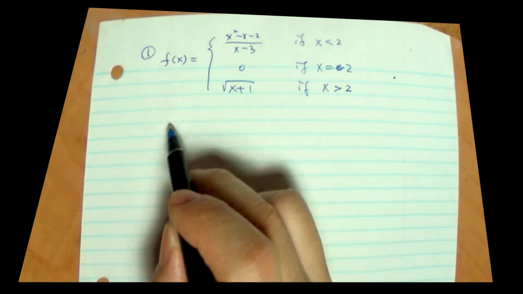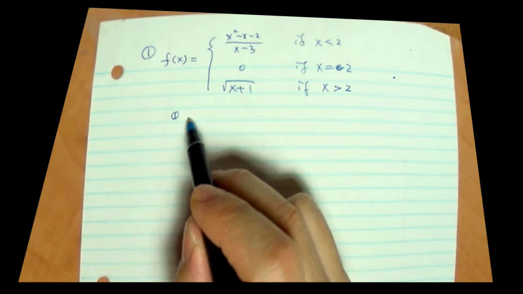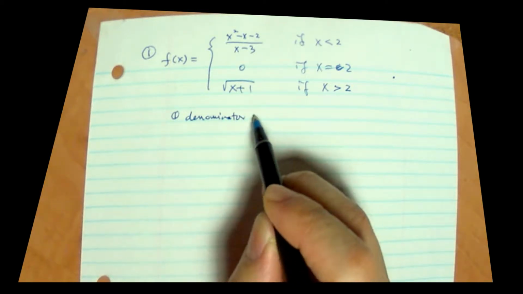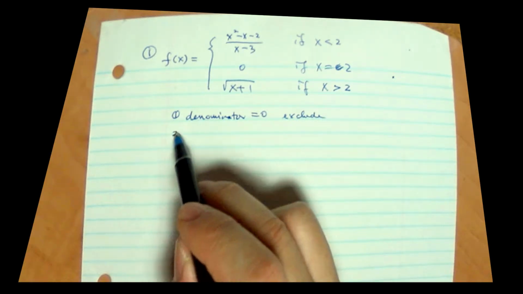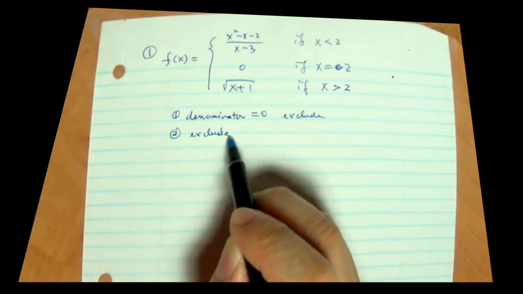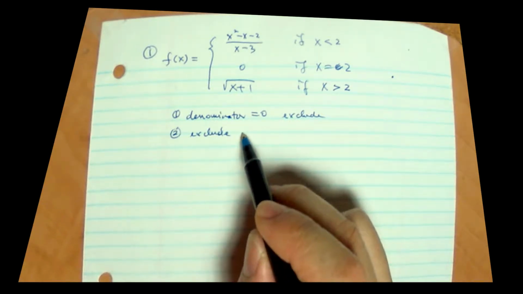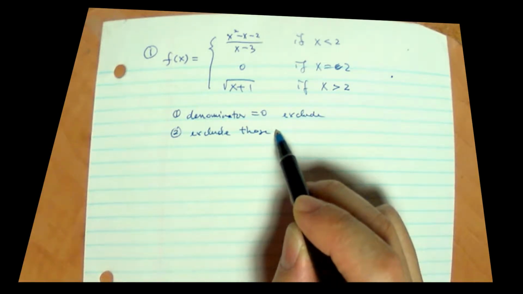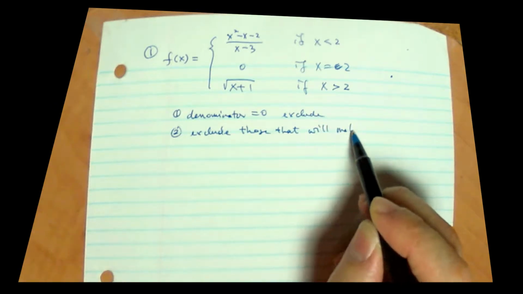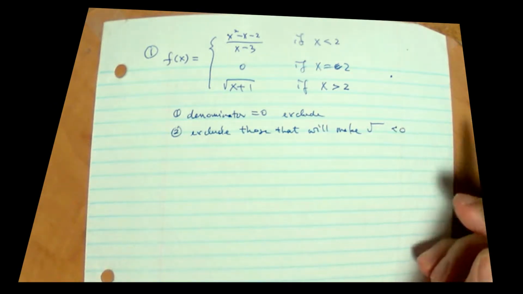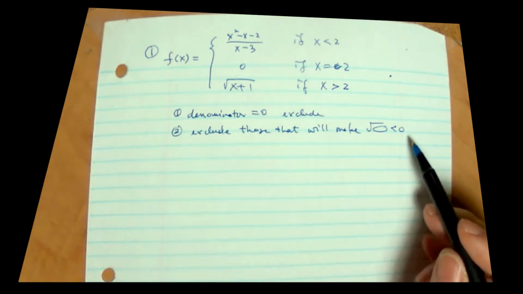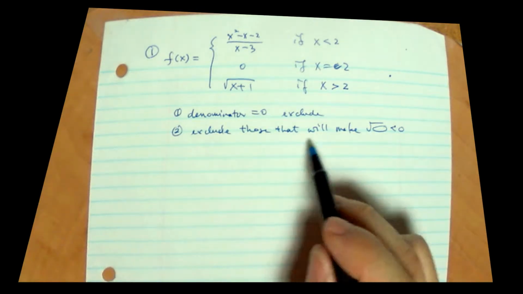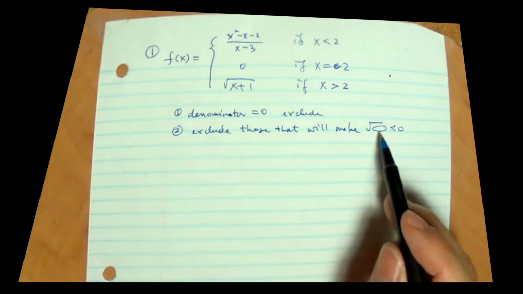Now there are 3 rules, basically. Number 1, exclude any x that will make the denominator 0. And number 2, exclude anything in the square root, the radicand, that will make the radicand negative, because we know that square root cannot take negative numbers. Or you can say that the domain will be all those x that make the radicand positive.